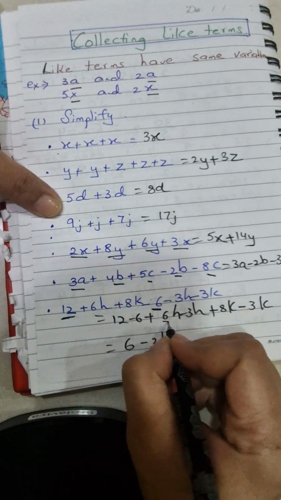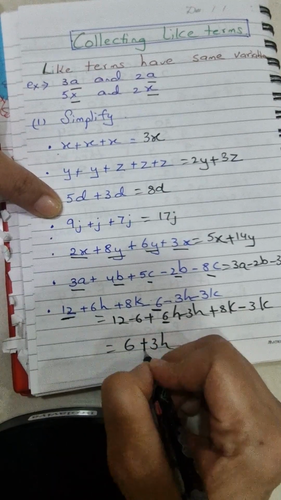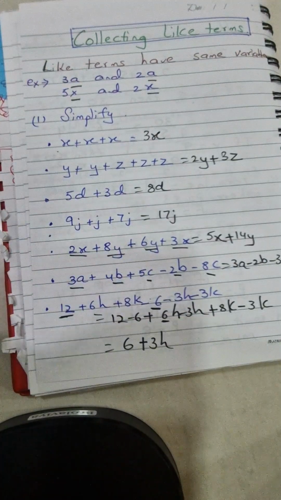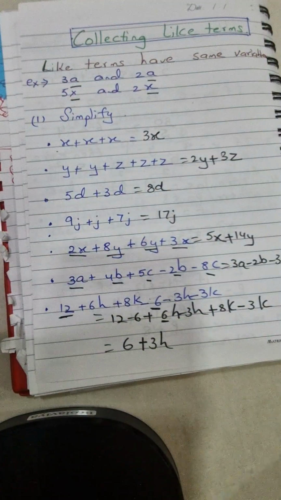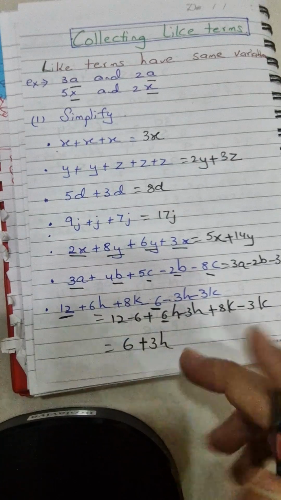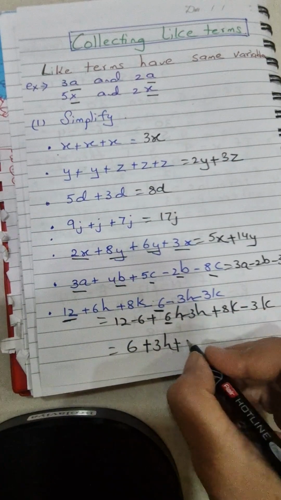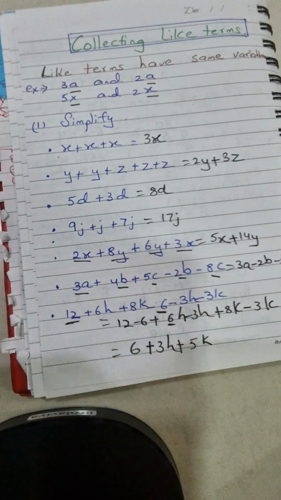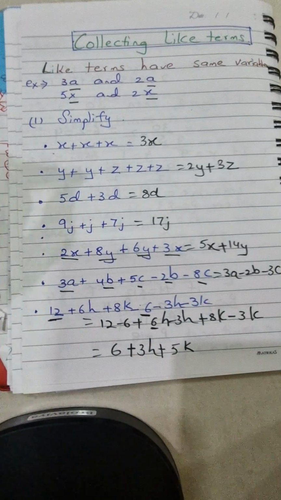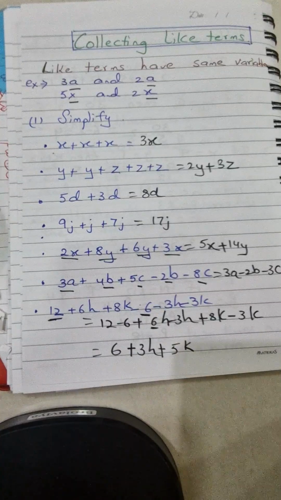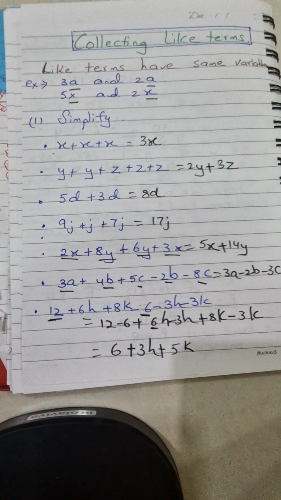Now look here, the first number is positive, the bigger number, so put the positive sign. Because the second, the smaller number, is negative, you will not put a negative sign. Here also my bigger number is positive, so I will put a positive sign. 8 minus 3 will give you 5. So in simple words, first you collect the like terms and then you add and subtract according to the given instruction.